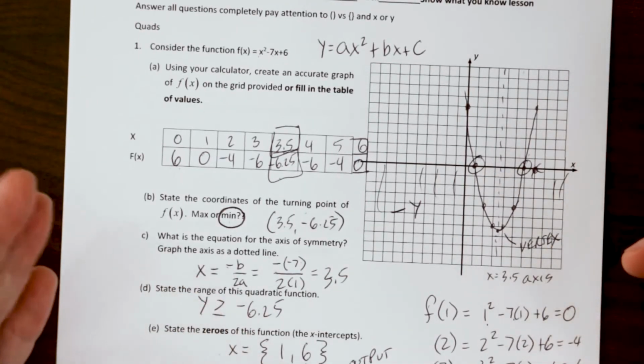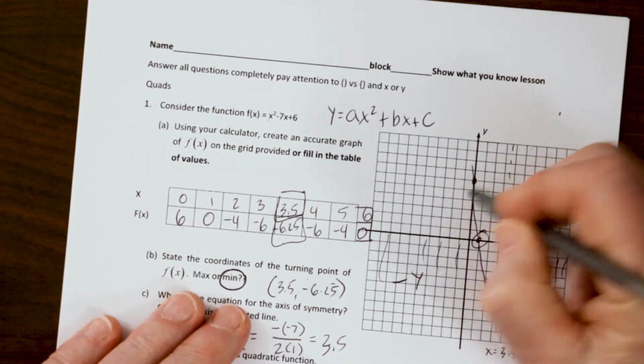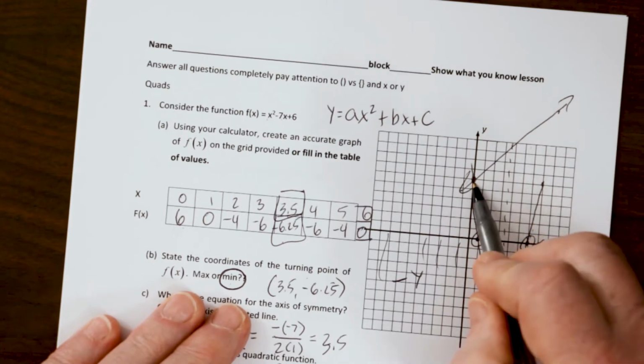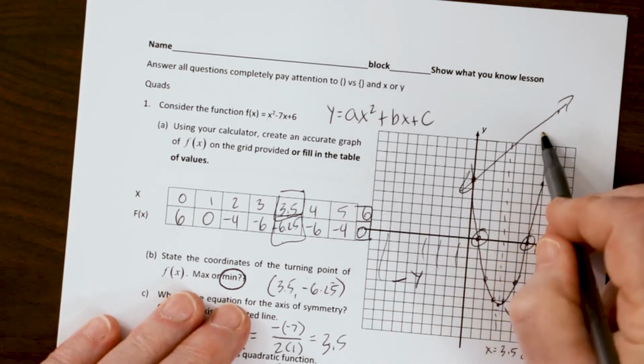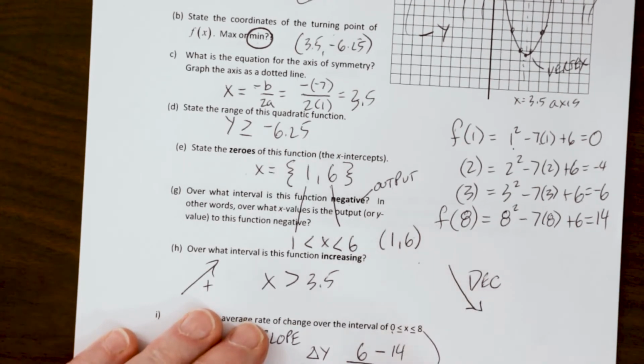I don't really care about the graph. I just want to find the slope. And really what we're finding, if you did graph it, is the slope of that line right there. From here to there, we want that slope. That's what we're looking for. That's what we're figuring out. So that's going to give me a 14.